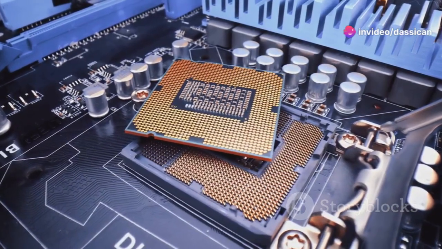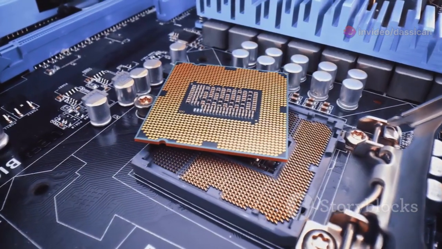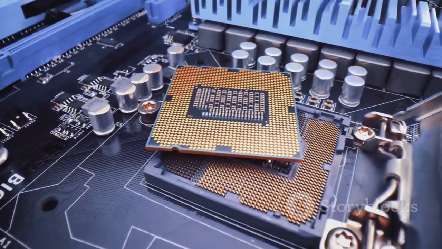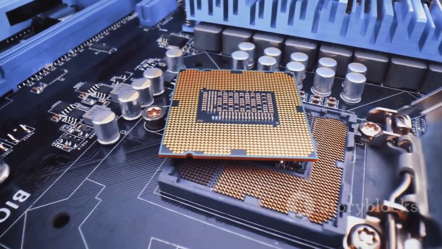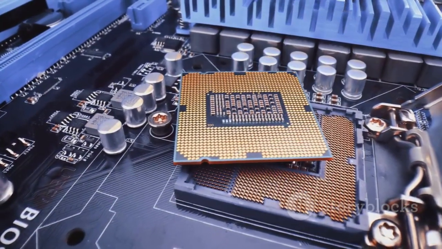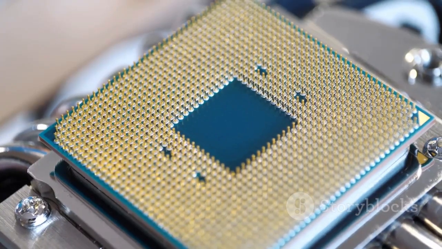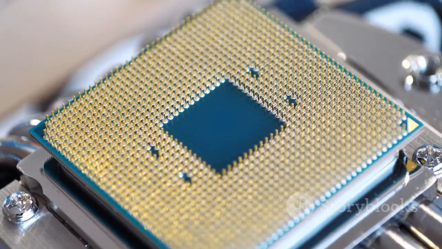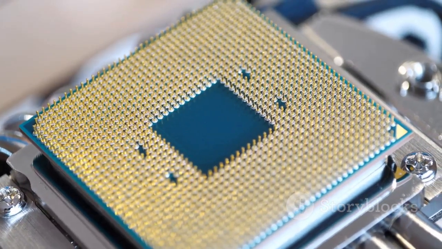The journey of a CPU from an idea to a physical component that powers your computer is a testament to human ingenuity and technological advancement. Next time your computer whirs to life, remember the intricate process that makes it all possible.